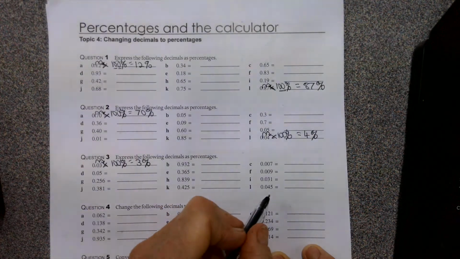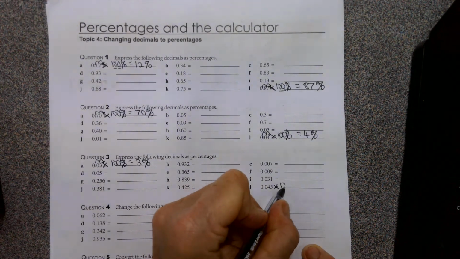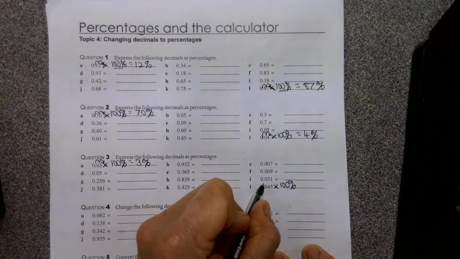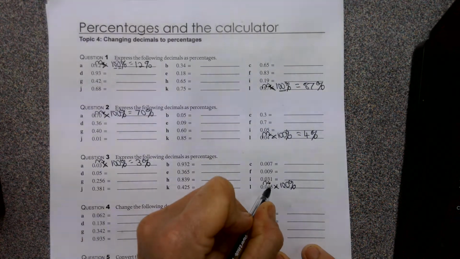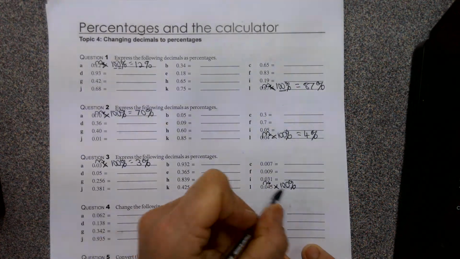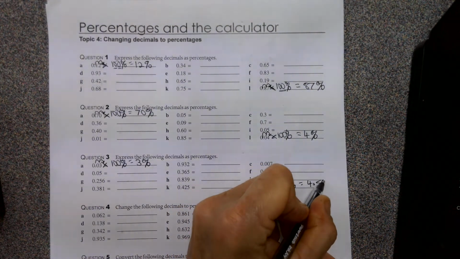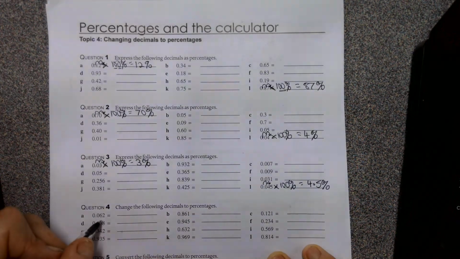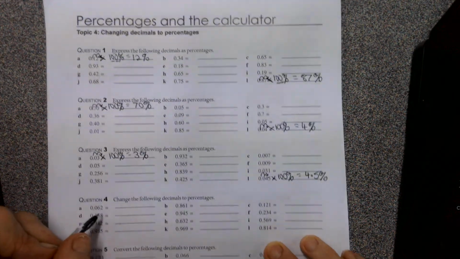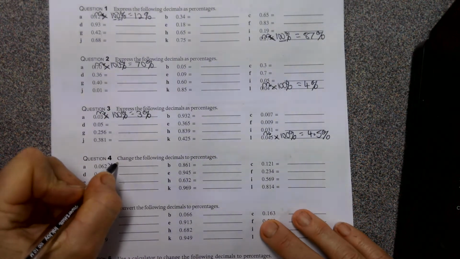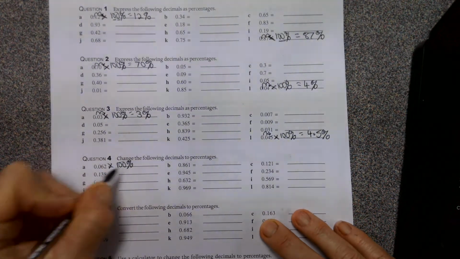Let's try this last one. Once again, multiply by 100%. Move the decimal place here, once and twice, so it's going to come between the 4 and 5, so we end up with 4.5%.